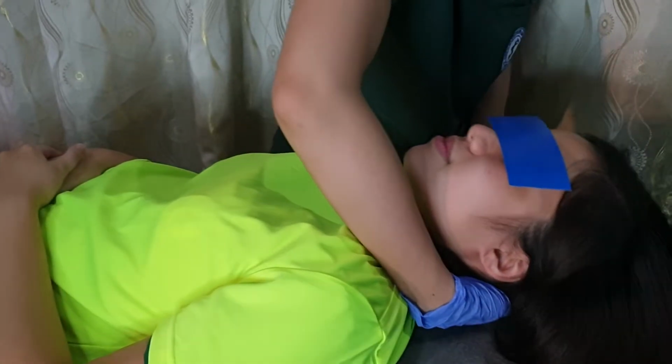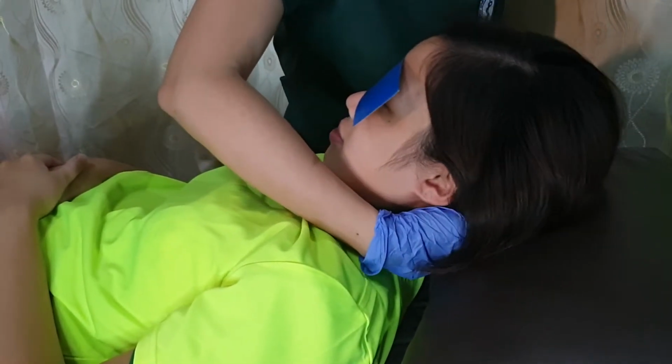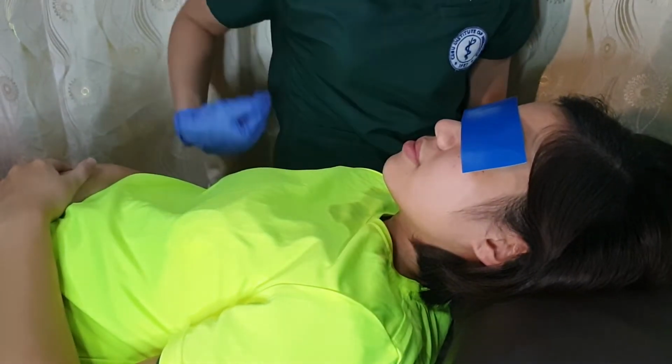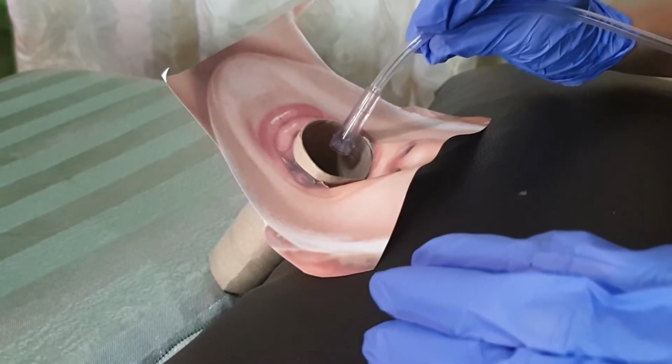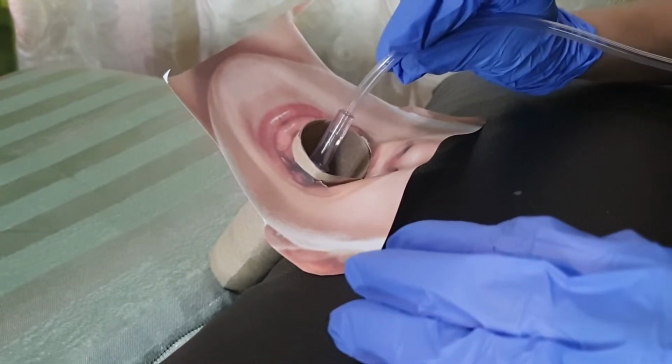While the materials are already prepared, place the patient in a sniffing position by putting a pillow under her head. This would provide a cervical flexion of about 30 to 35 degrees. Then use a suction catheter to clear the patient's airway of any foreign materials or secretions.